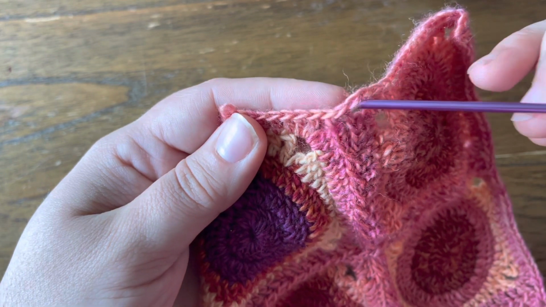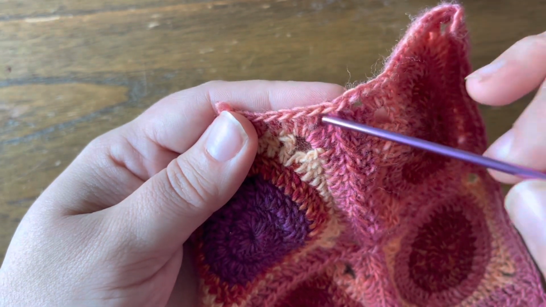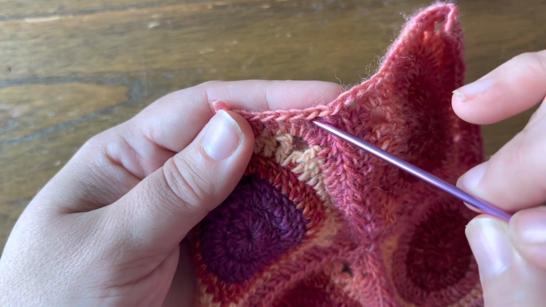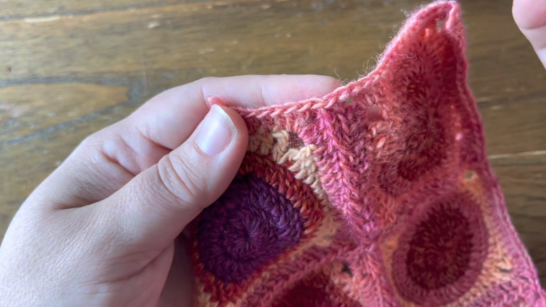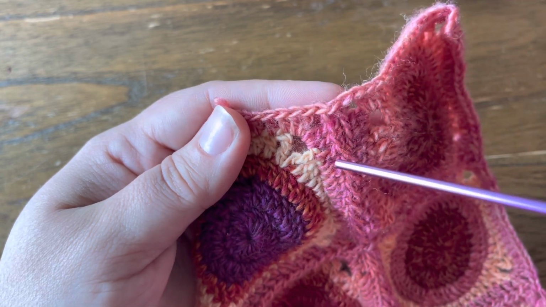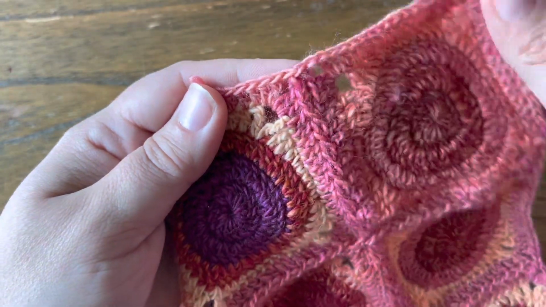So when I do my single crochet round, I make one single crochet in the corner, and then I do a decrease over this corner, a single crochet DC 2 together over these 2 chain spaces, and then I do one more single crochet. If that's too confusing, you can always do 2 singles in this corner and 2 singles in this corner, and then just keep on going when you make your single crochet round.